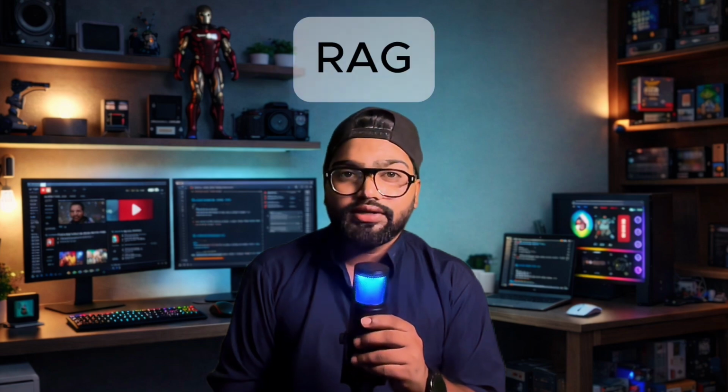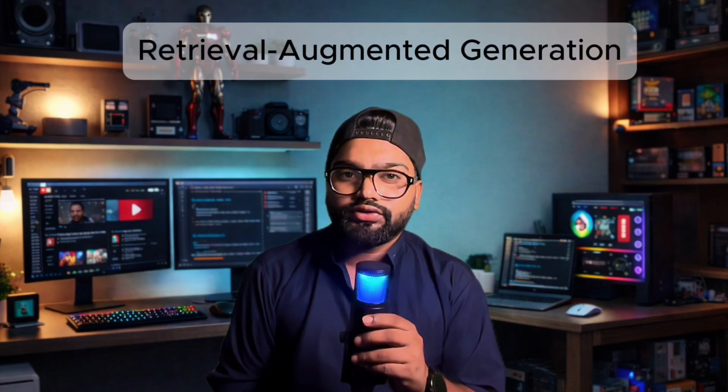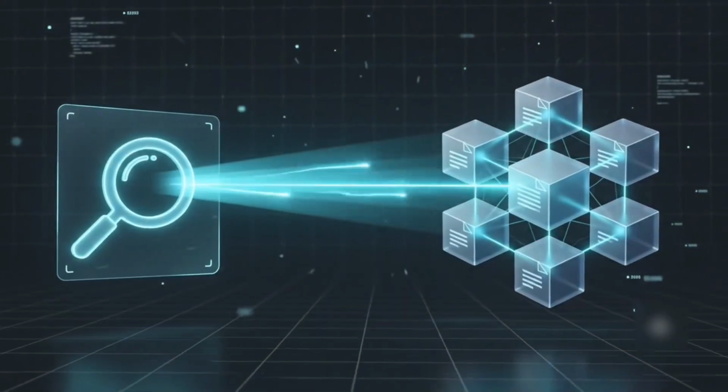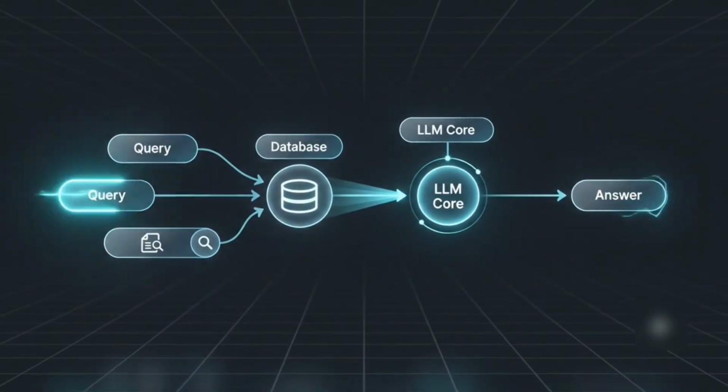Today we are talking about one of the most important concepts in modern AI: RAG, Retrieval-Augmented Generation. If you have ever wondered how AI chatbots can give accurate answers using your documents, company's data, or up-to-date info, this video is for you. We will explain RAG in the simplest way possible, show you where it is used, and later in the series we will build a RAG system from scratch live on screen. So let's dive in.